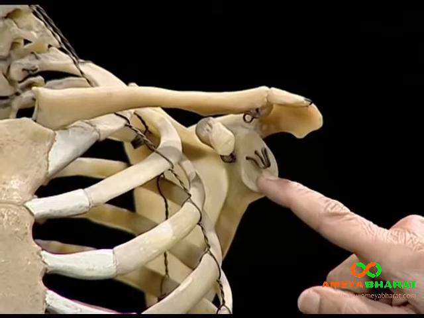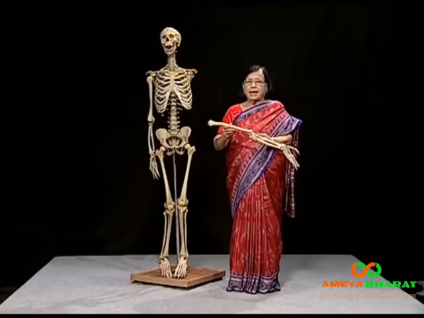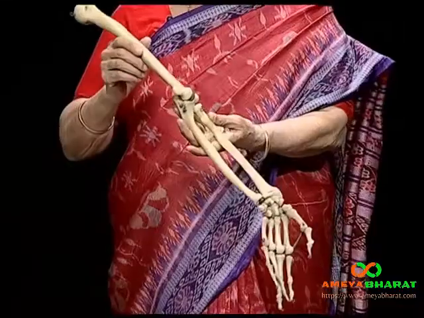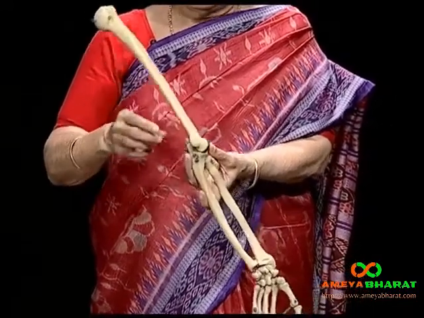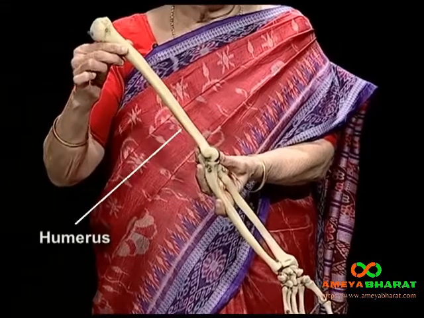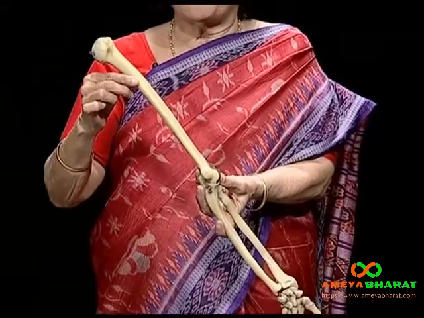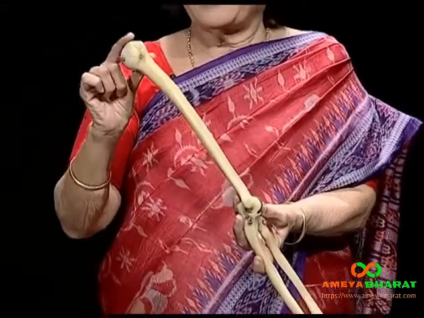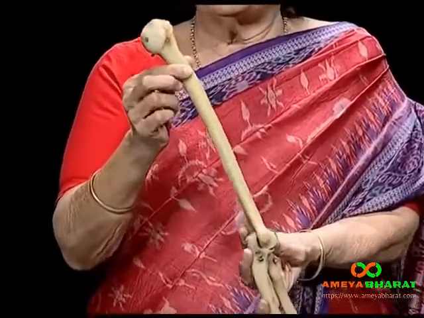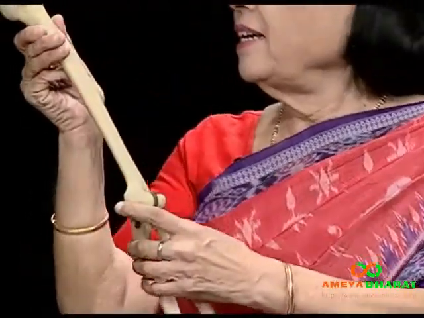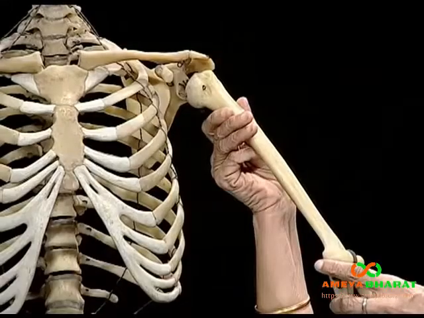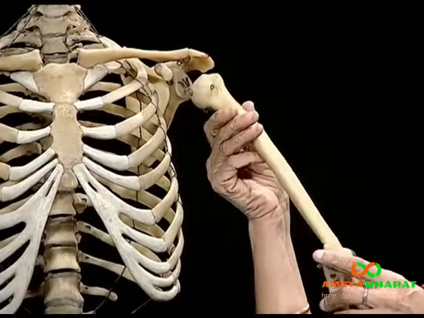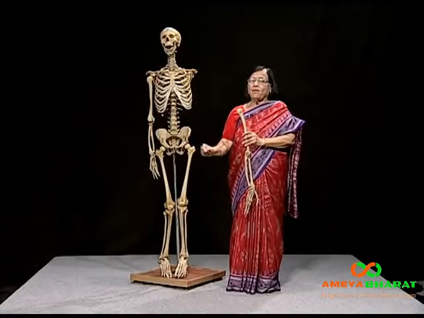So, this is pectoral girdle, this is hand or forelimb, and we are going to understand bones in our hand.